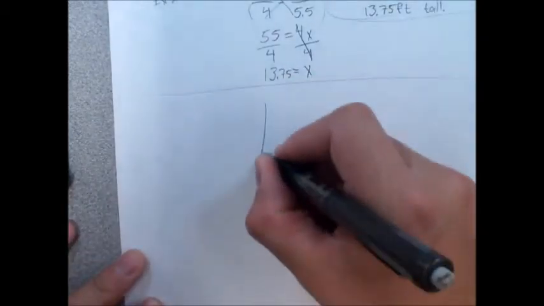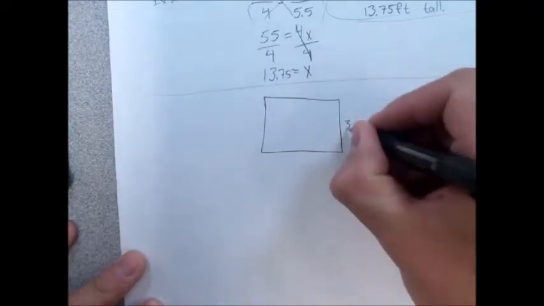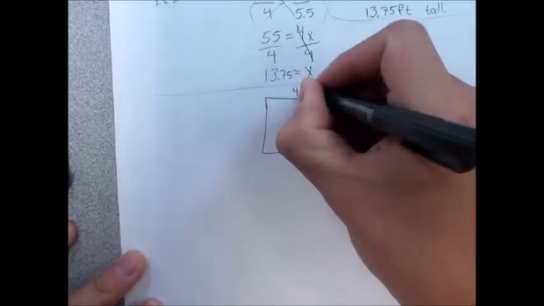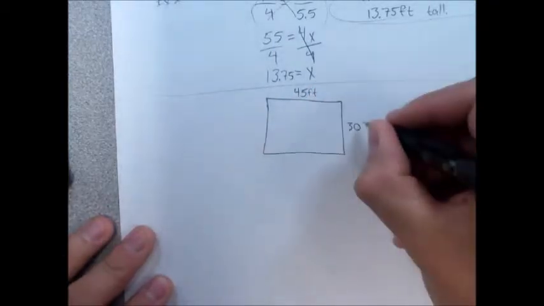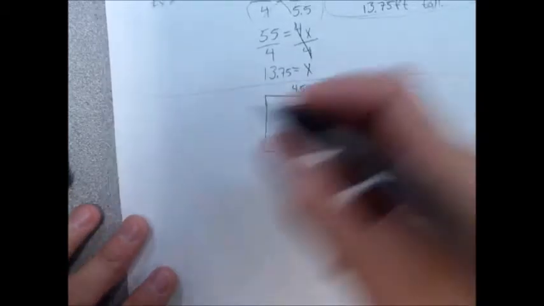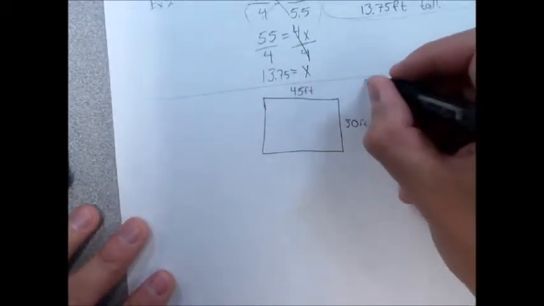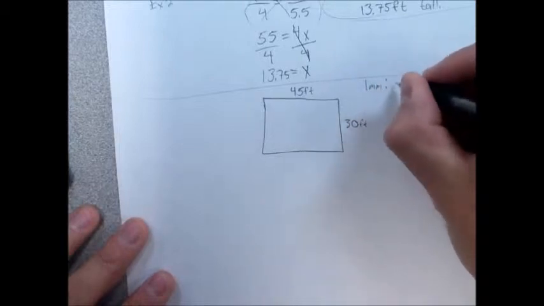Here's my attempted drawing of this room. The actual is 30 by 45 feet. But in my drawing, I'm going to convert them. I'm going to write a key that says 1 millimeter goes to 1 foot.